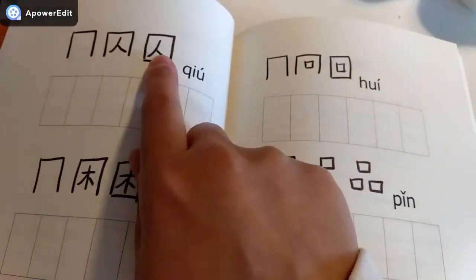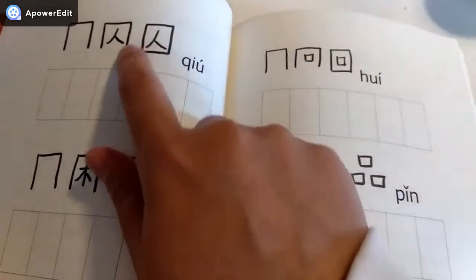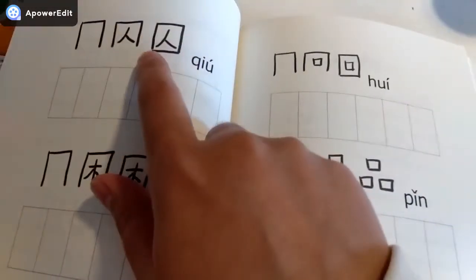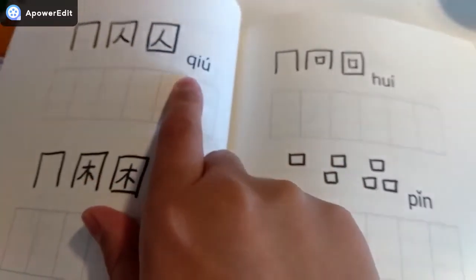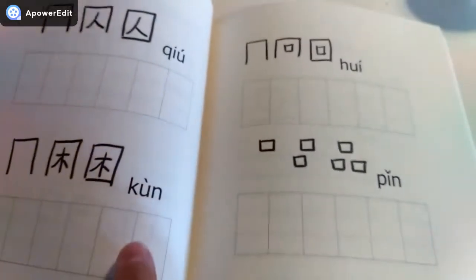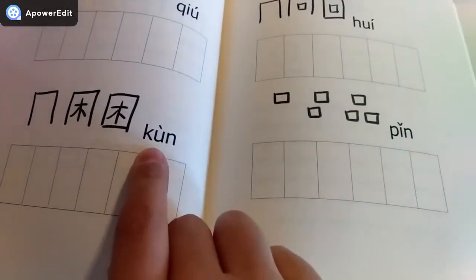And next one, we have this one, 穷. So it's a person in a mouth. So this mouth becomes a room, a person in a room, 穷, in a prison. So it's a prison.